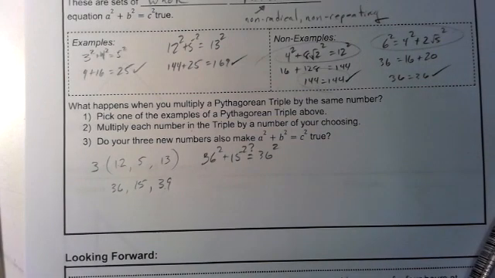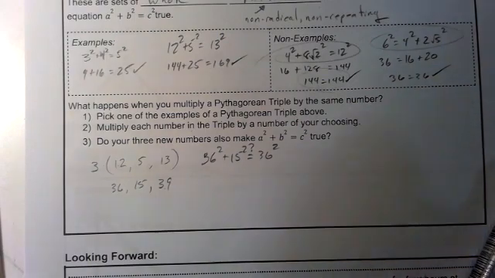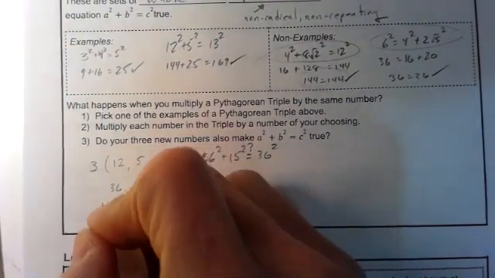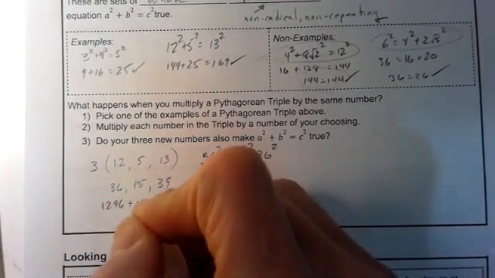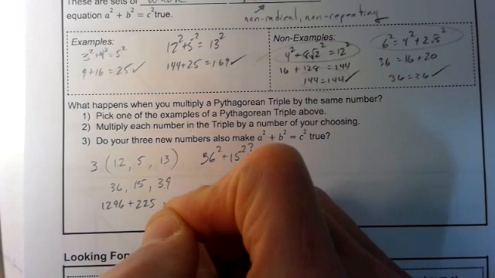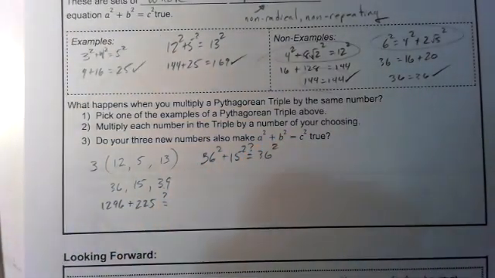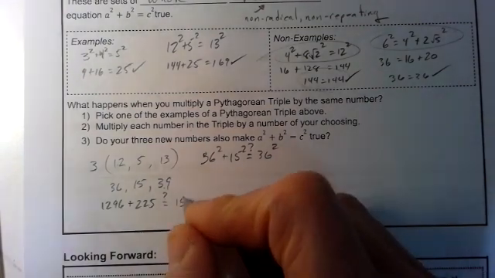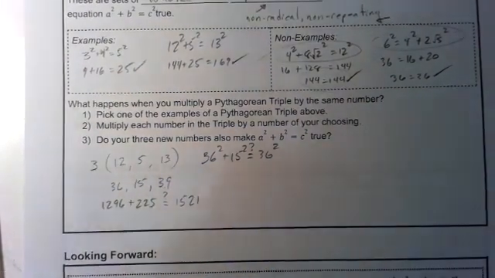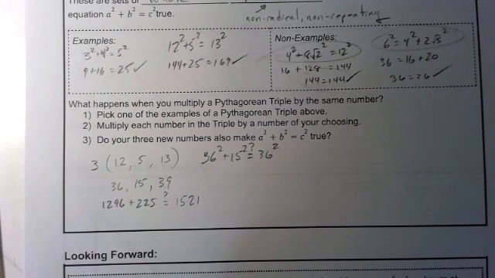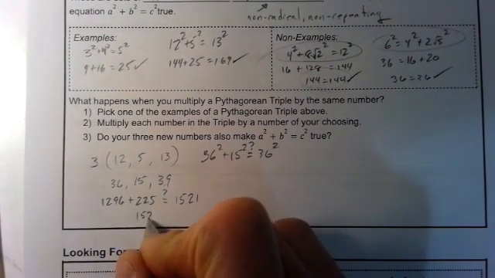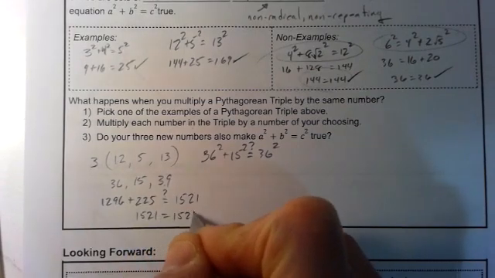So 36 squared, 36 times 36 equals 1,296, plus 15 squared. I know that one, that's 225. Does that equal 39 squared? 1,521. Well, let's add those two together. 1,296 plus 225. Sure enough, 1,521 equals 1,521.